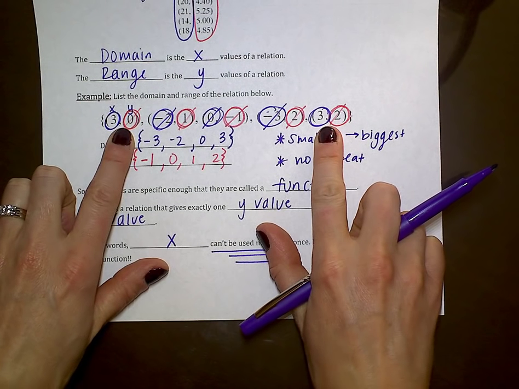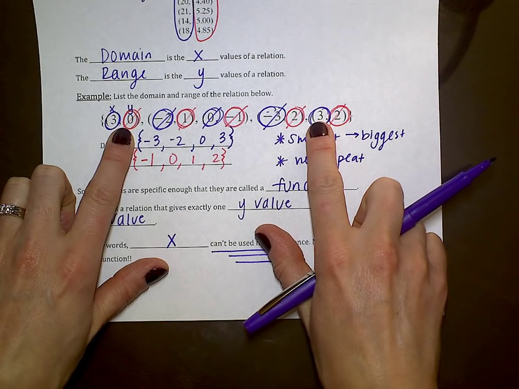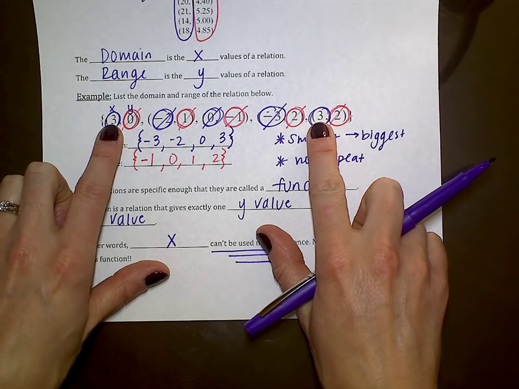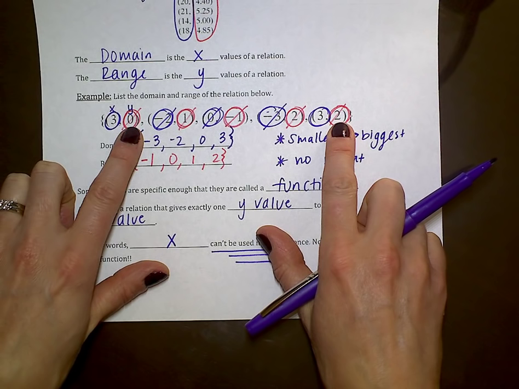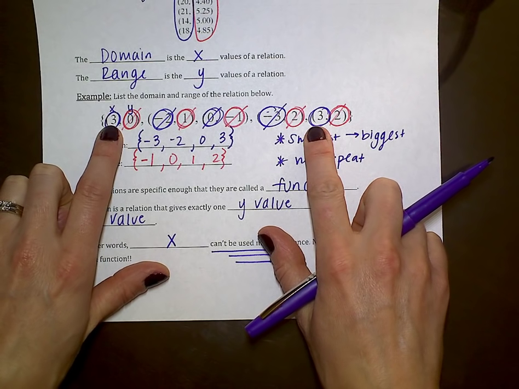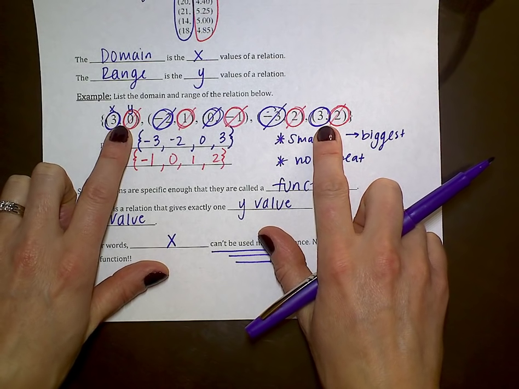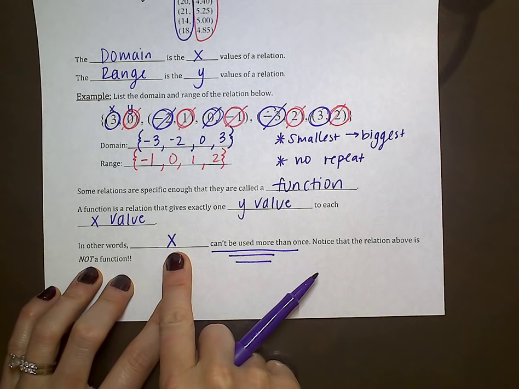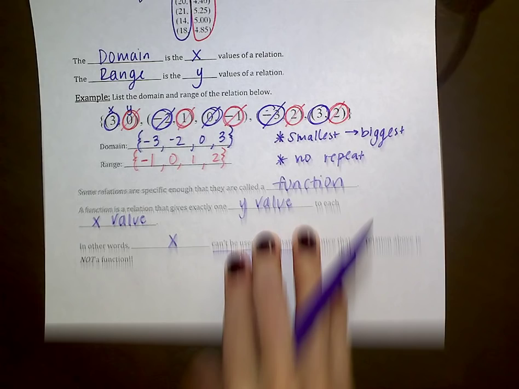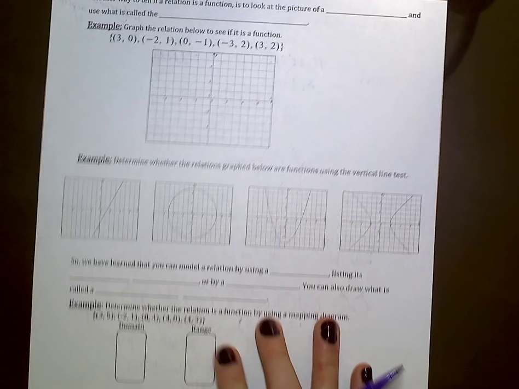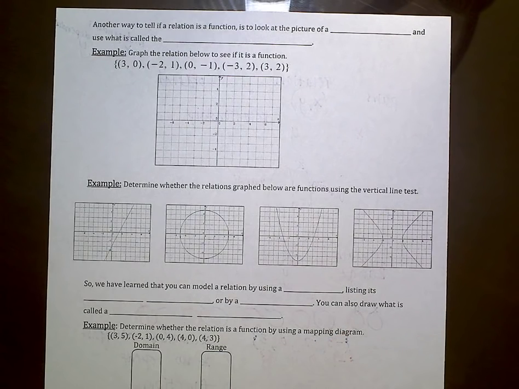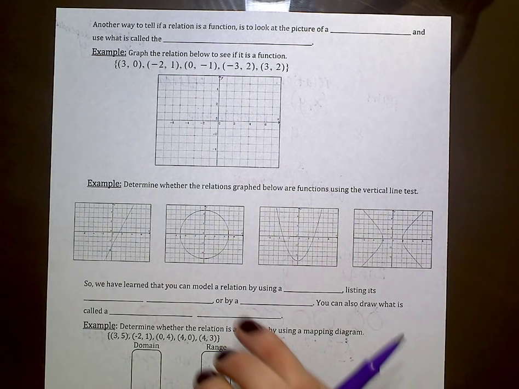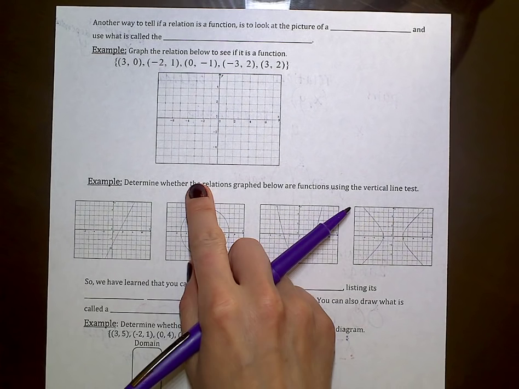So 2 was assigned to 3 and 0 was assigned to 3. So there were two y values to the same x value. If that happens, it's not a function. You just need to look and see if x is used more than once. If it is, not a function. And we'll practice that, so don't think that that has to make sense immediately. Okay, so one way is to look and see if x repeats.